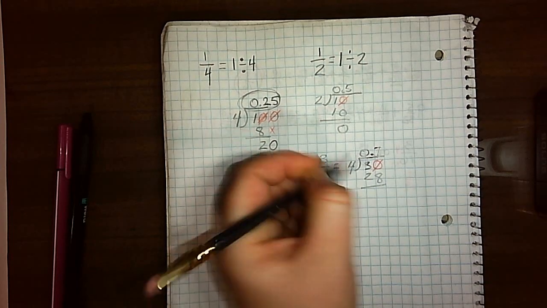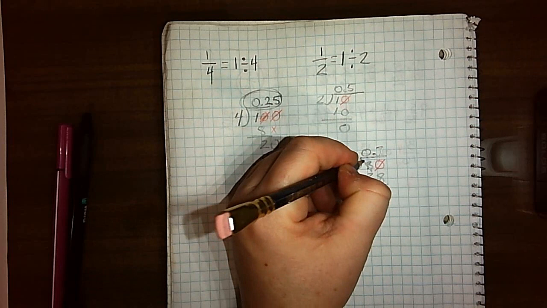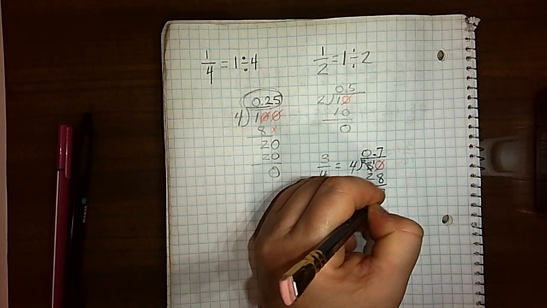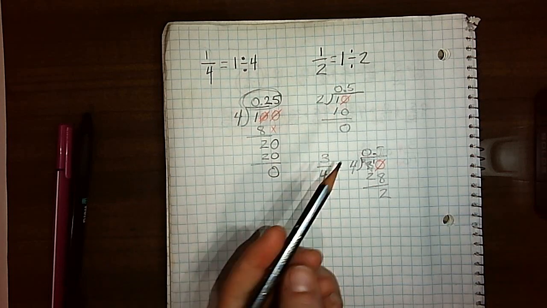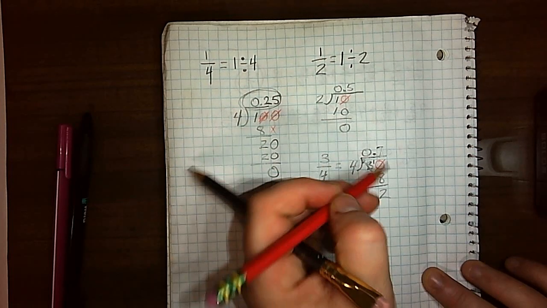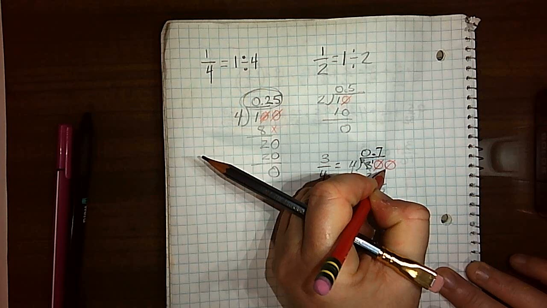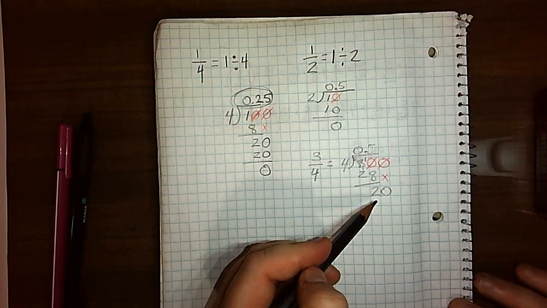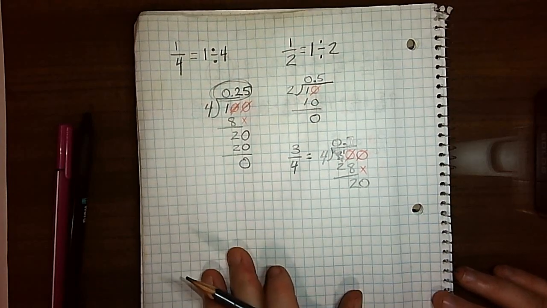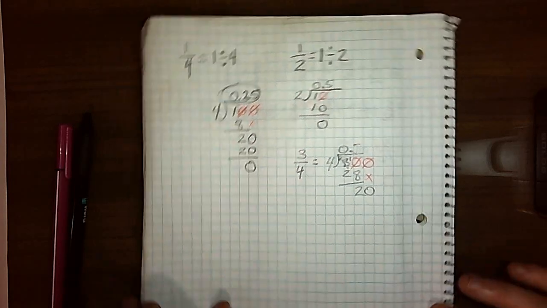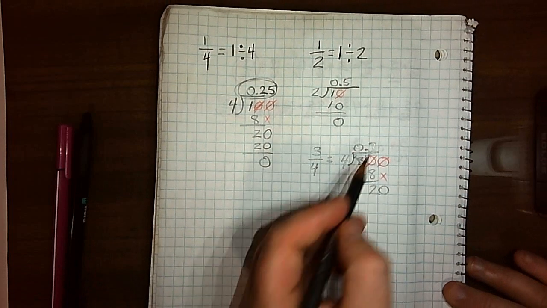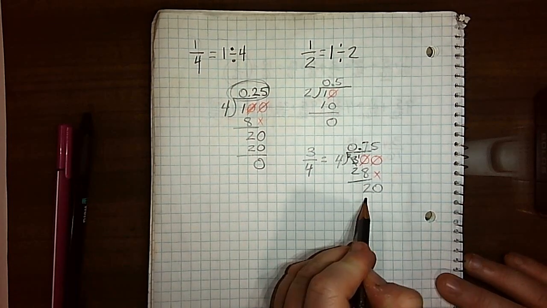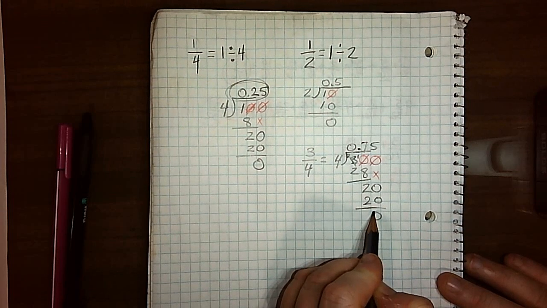So again, we'll do our borrowing. 30 minus 28 is our 2. So again, I've got to create a number and bring it down. 4 goes into 20, oops, sorry, the light's hitting that pencil a little funny. 4 goes into 20 5 times. 5 times 4, 20, 0.